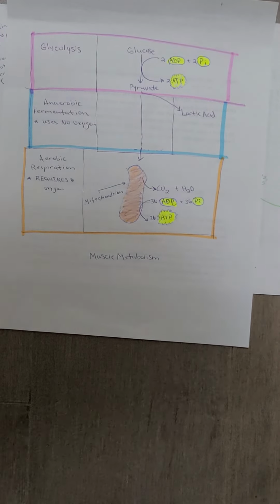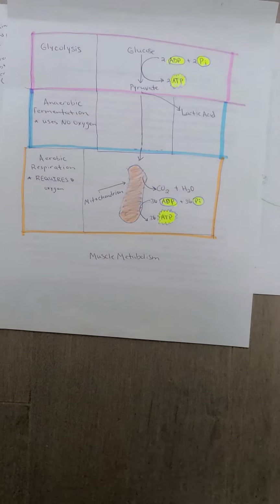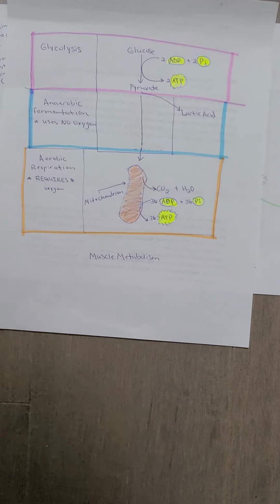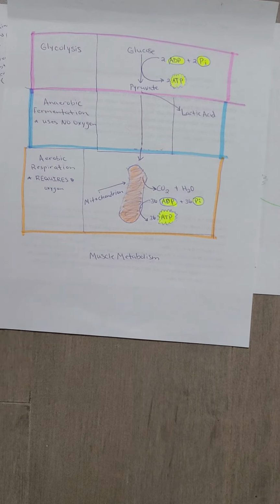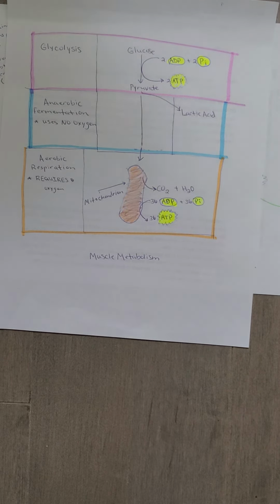And then you have the long term, which is the aerobic respiration. And if oxygen is present, pyruvic acid from glucose can be converted into a lot of ATP. And to sustain this aerobic respiration, the body needs sufficient supplies of oxygen and glucose.